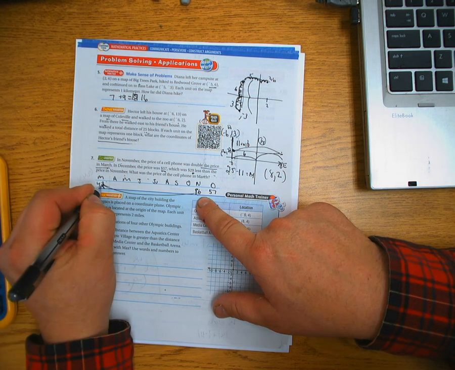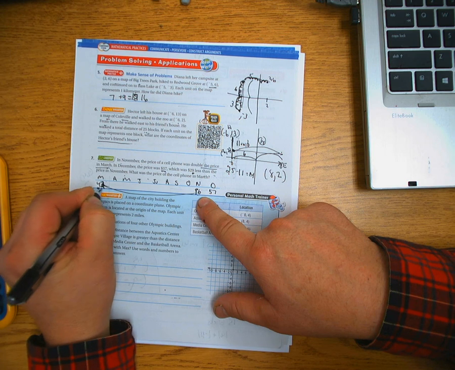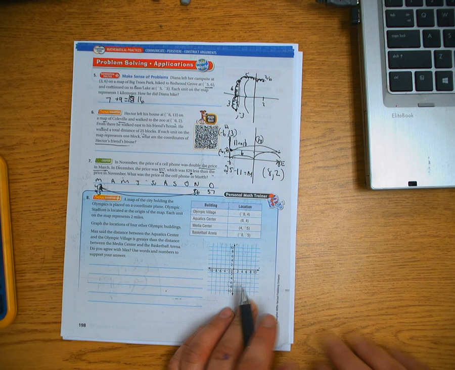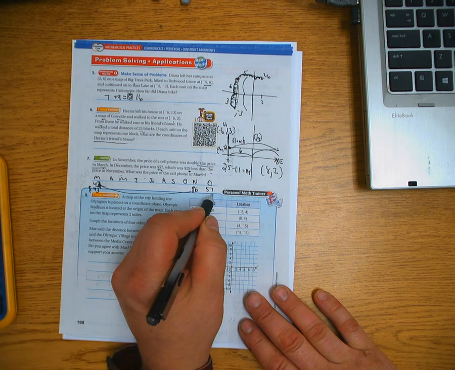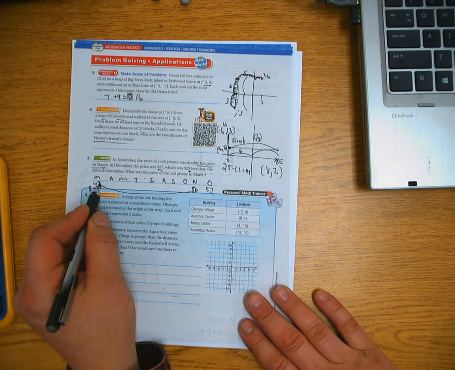So back here it was $43. Okay, so there you go. It was $43. December was $57, which was $29 less than this price, which was double that.